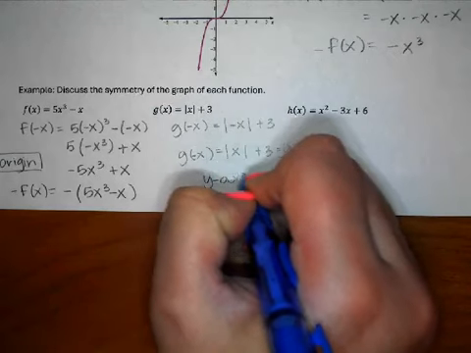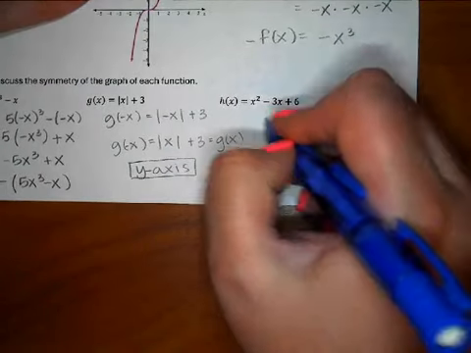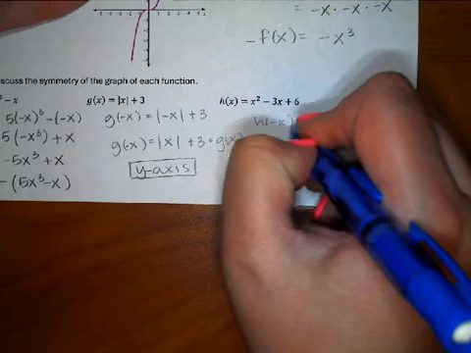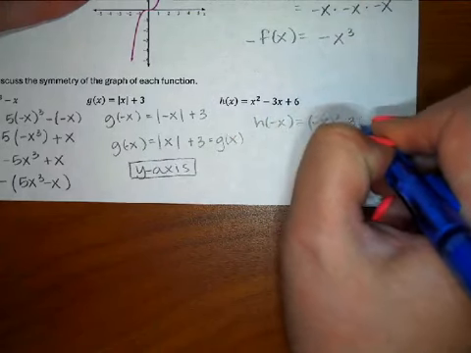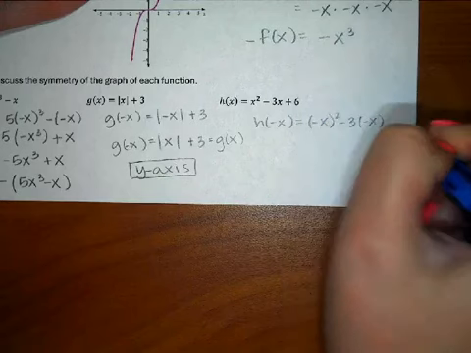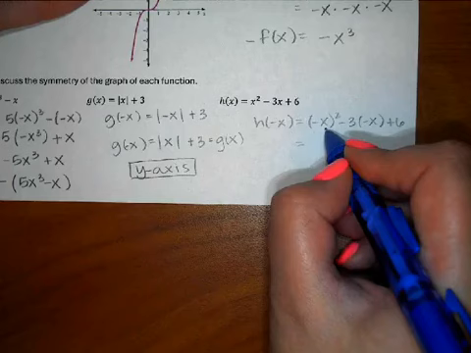All right, here I'm going to plug in the negative x and see what happens. So negative x times itself is x squared, and minus 3 times negative x is positive 3x.